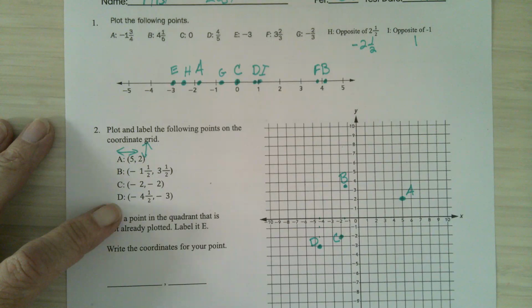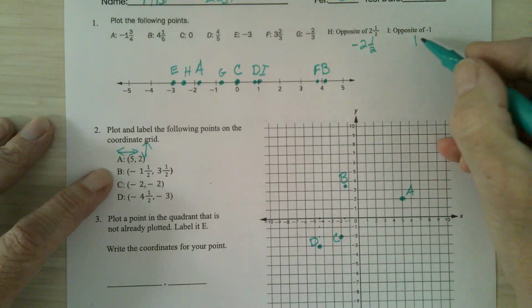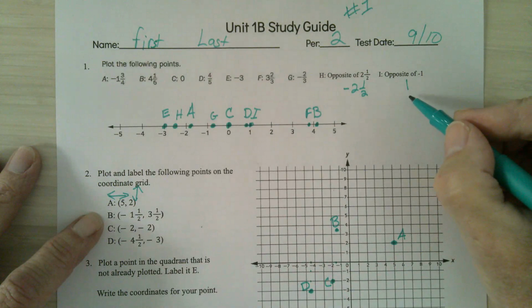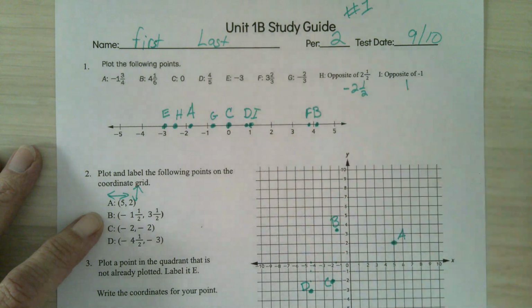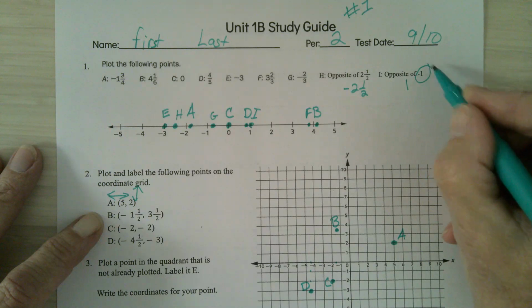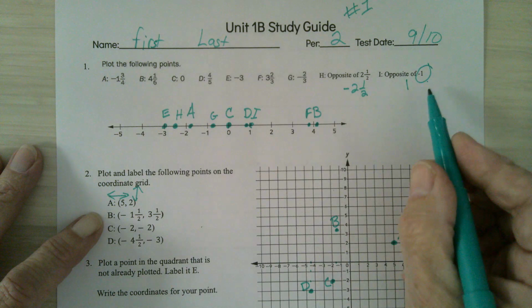For which one? Letter B? The opposite of -1 is 1. And I put a dot above the 1, and I put an I above it. No, that's a -1. The opposite of a -1 is 1. I put a dot over the 1. That actually is the right answer.